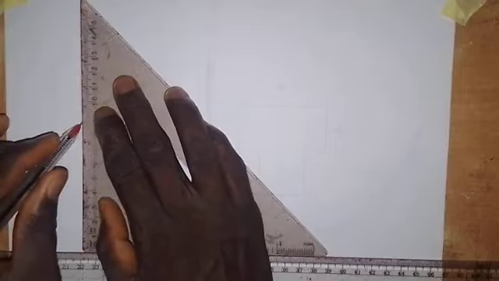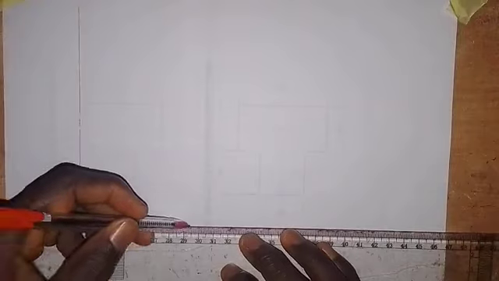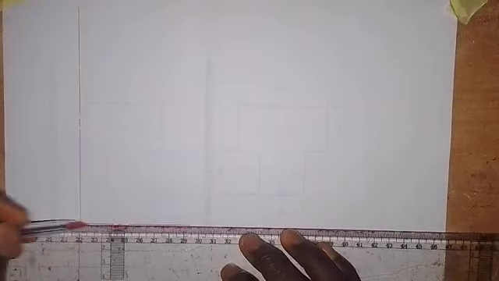Now the first thing that we are going to do is to draw a vertical center line. So I'm going to draw a vertical center line here. Don't forget that our center line is drawn with a thin long chain line, as you can see me doing here. We have to bring this down a little bit. Then we are going to draw a horizontal center line, going like this. Okay, so we have it here now.